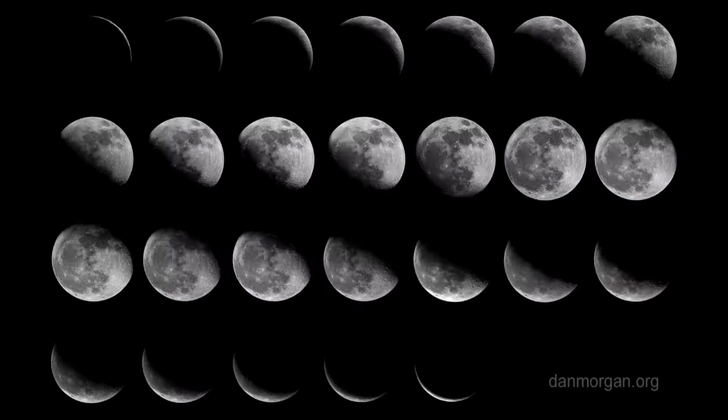And that's a full cycle of moon phase. So the moon will cycle through these moon phases based on its revolution around the Earth and its positioning relative to the Earth and the sun.